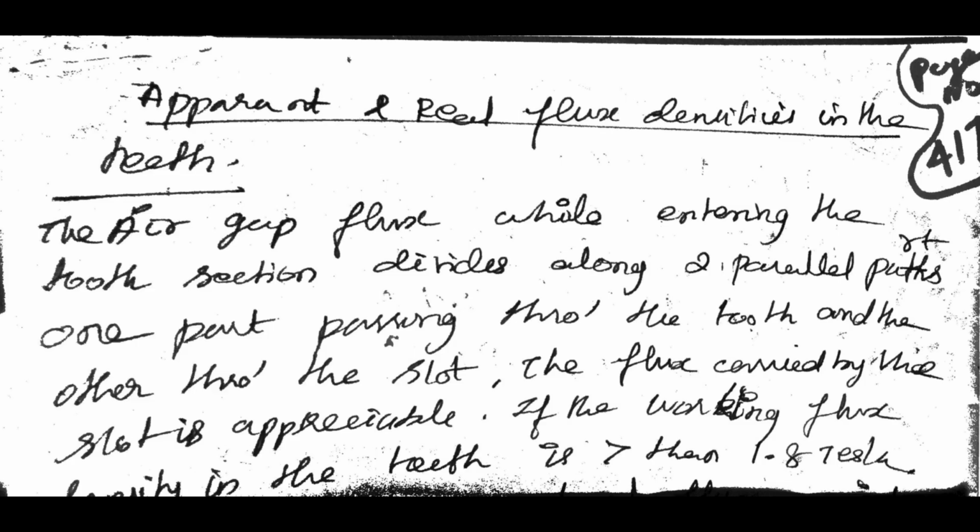Topic: apparent and real flux densities in the teeth. The air gap flux, while entering the tooth section, divides along two parallel parts, one part passing through the tooth and the other through the slot. The flux carried by the slot is appreciable if the working flux density in the teeth is greater than 1.8 Tesla.